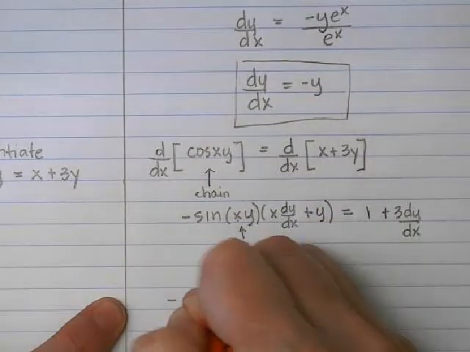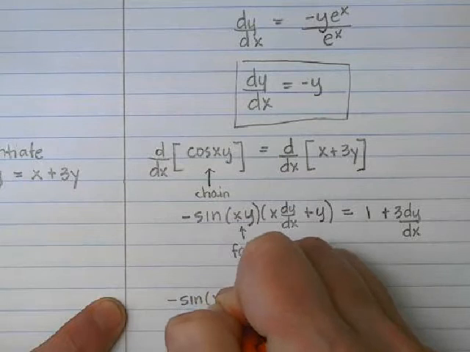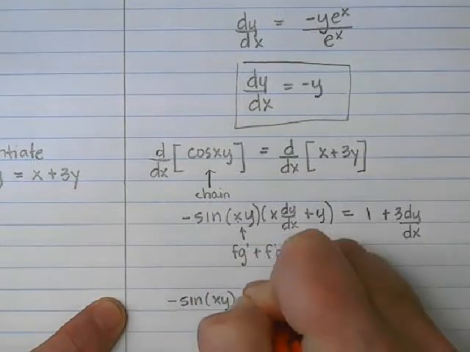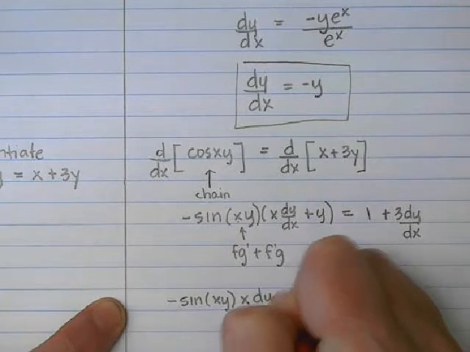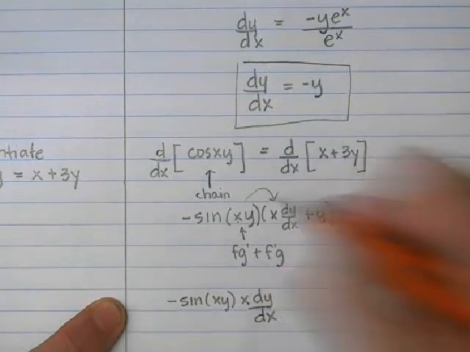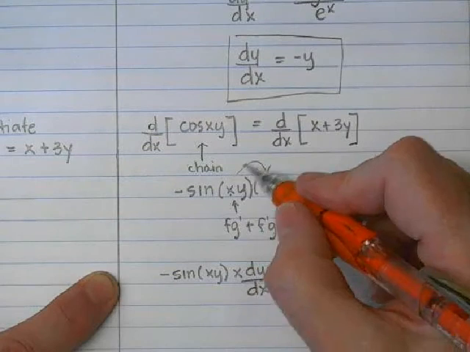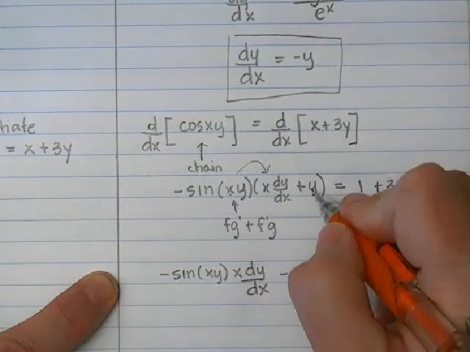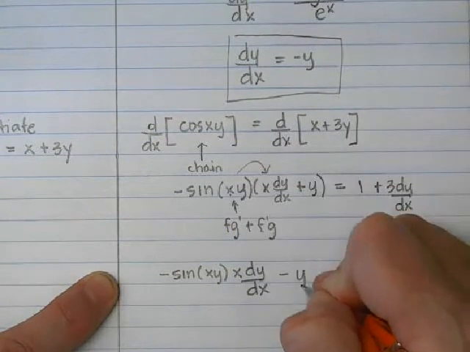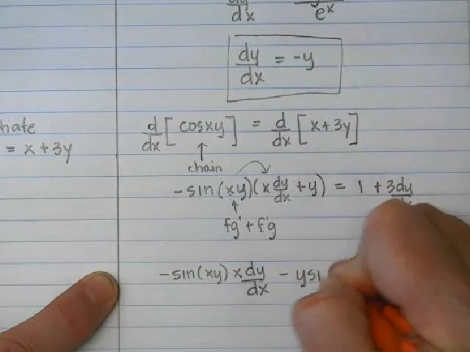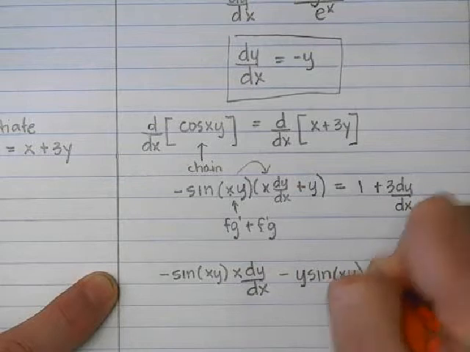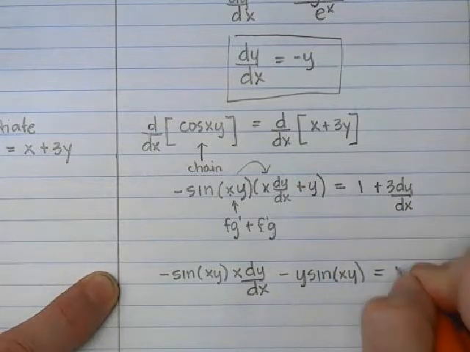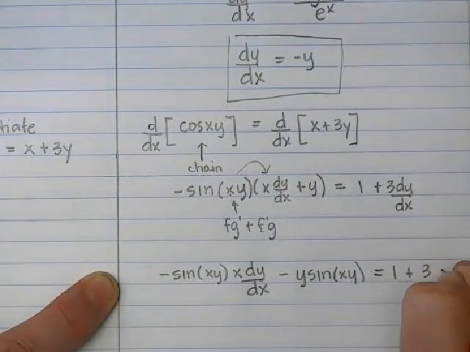Okay, so let's see. We have negative sine xy times x. Okay, so this is a weird form, dy/dx. So all I'm doing is going here, and then I'm going to go here. I'm going to move the y to the front, and then sine xy. And I don't know why all of a sudden I decided that I wanted to put those in parentheses, but I did.